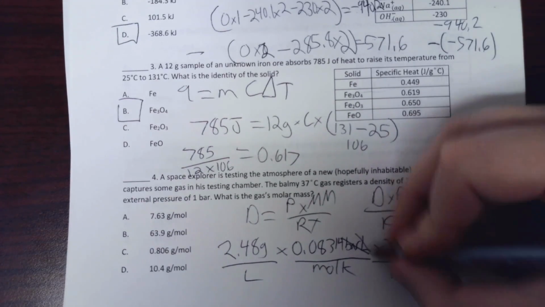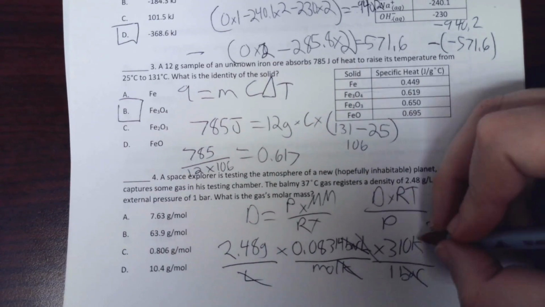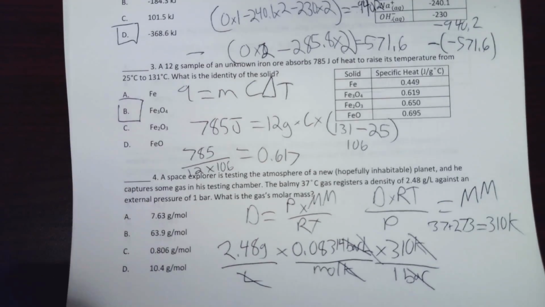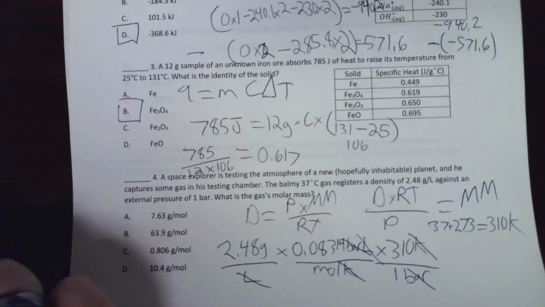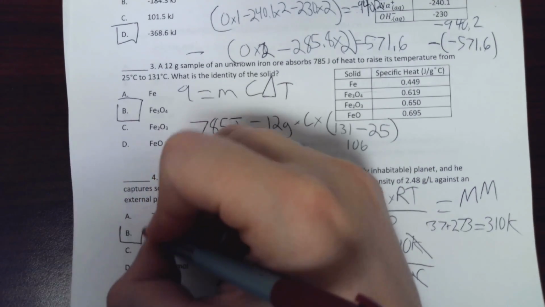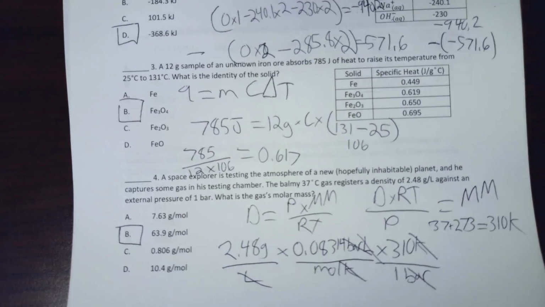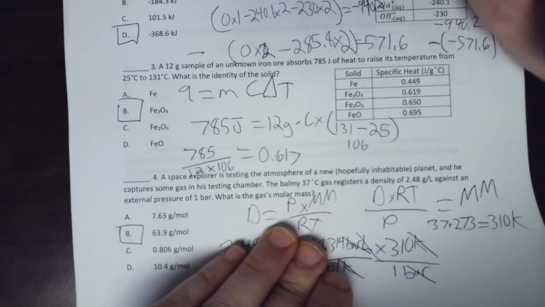Bar, liter, Kelvin, Kelvin. So 2.48 times our R times 310 is 63.9. Not oxygen, that's for sure.